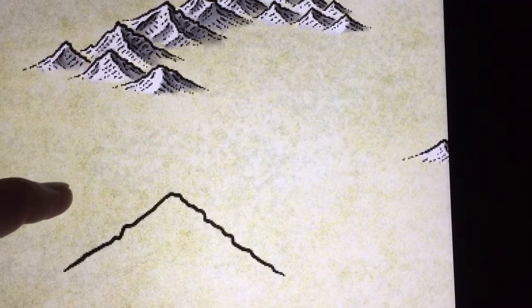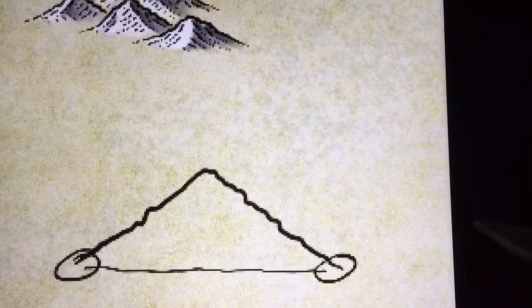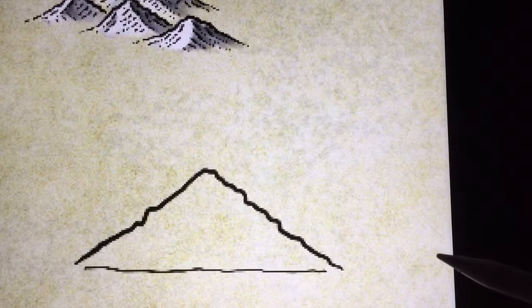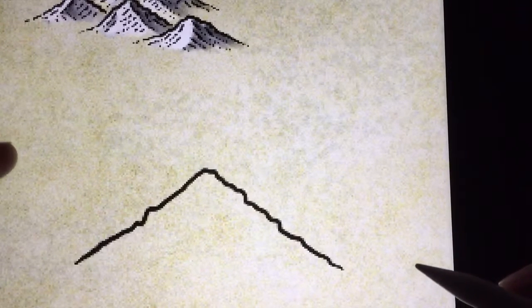So first of all, you're going to notice that horizontally speaking, the two ends of the mountain here and here should be at about the same level. If you have them at different levels, it's going to look a little weird, and it's implying things about the ground that the mountain is sitting on that you may not intend.